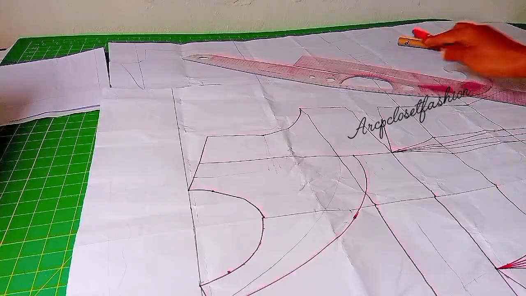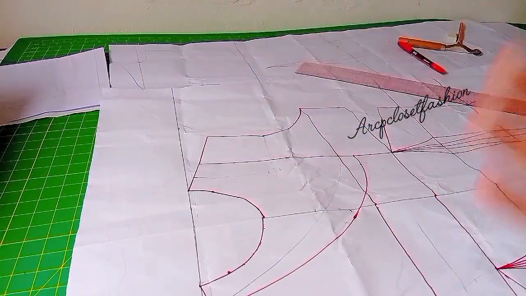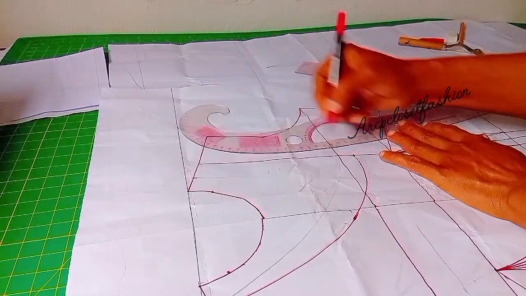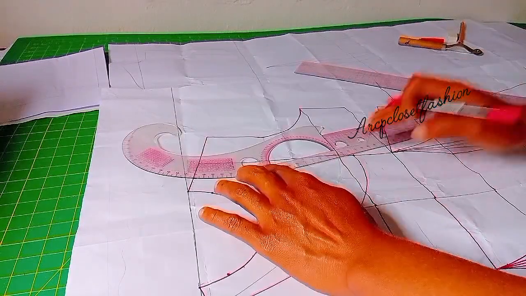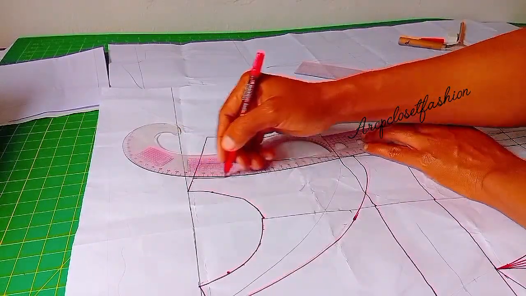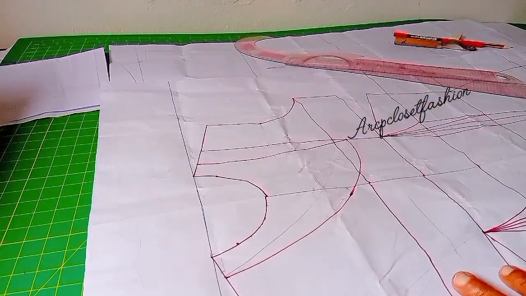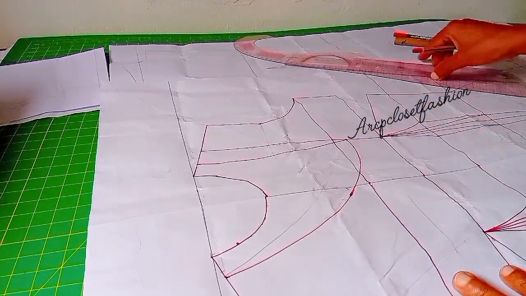After doing this, I would like to also curve out this part. Remember, we came in by 1 inch, right? So with my curve, I'm going to connect this point now to this point. Slightly curve. So this is it, guys. I'm going to connect like this. This is the neckline proper.